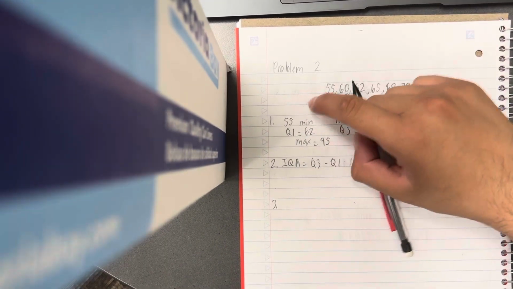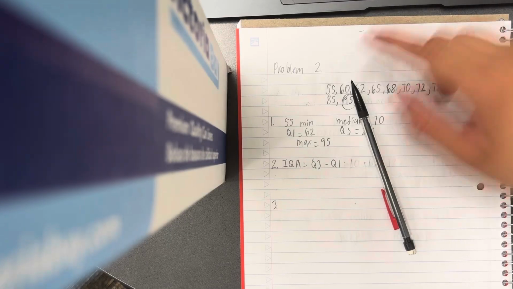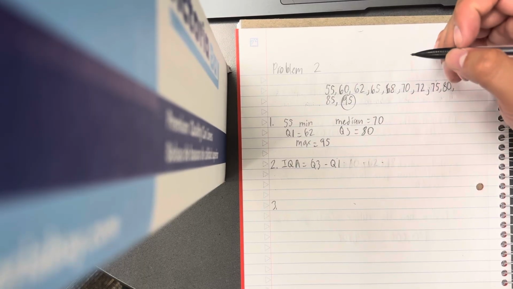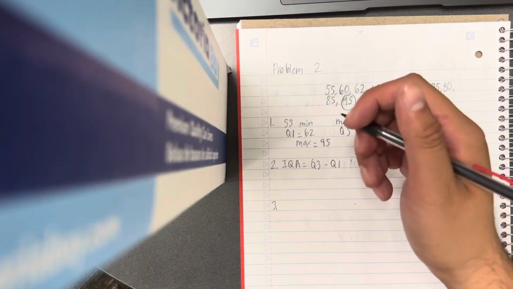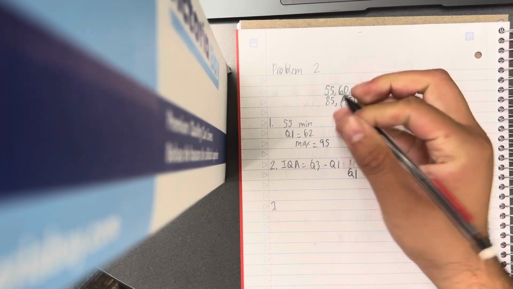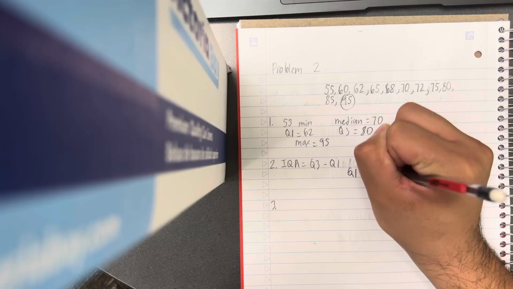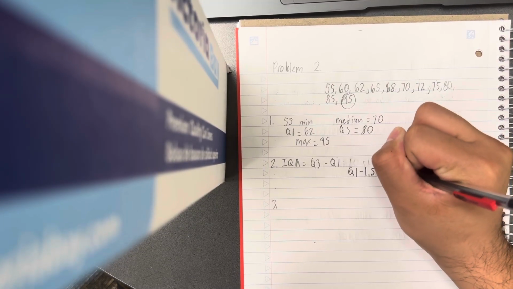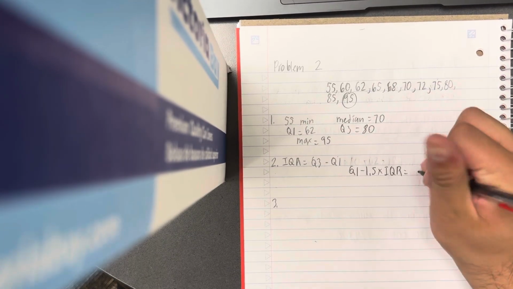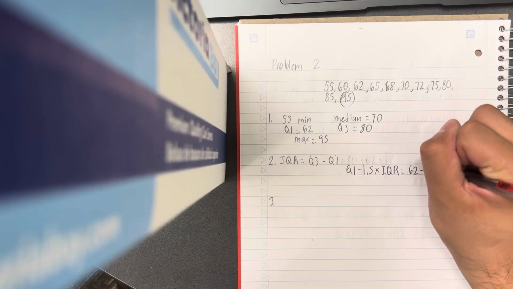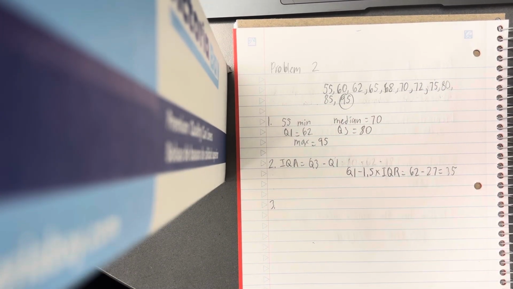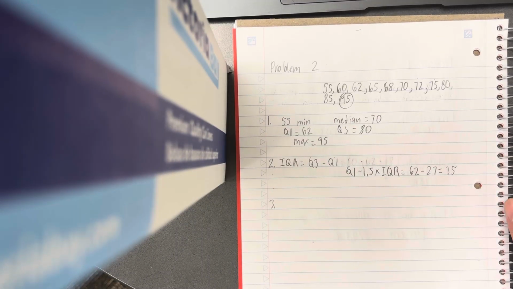All right. So outlier fence. The lower fence will be Q1 minus 1.5 times IQR, which will equal, so let me write that down. Q1 minus 1.5 times IQR, which, when we fill this out, will be 62 minus 27 equals 35. Can you see that? Yeah, you can. All right, cool.